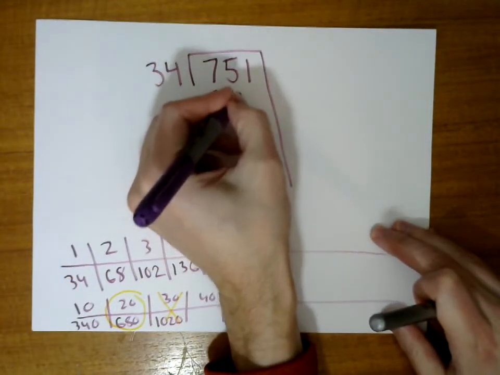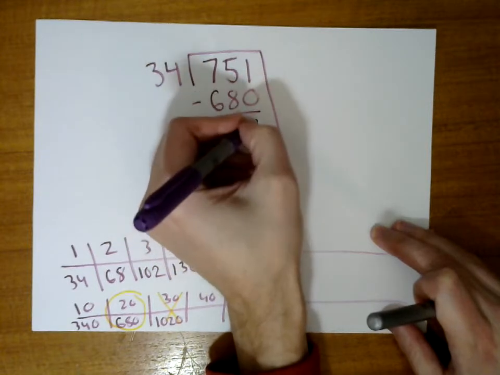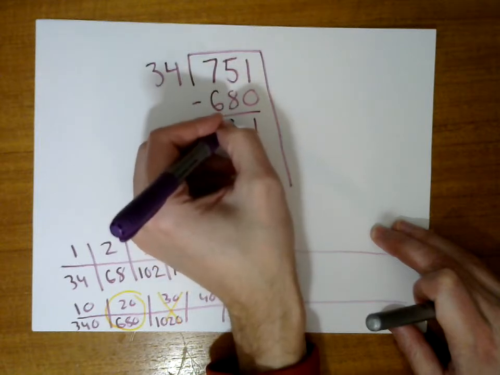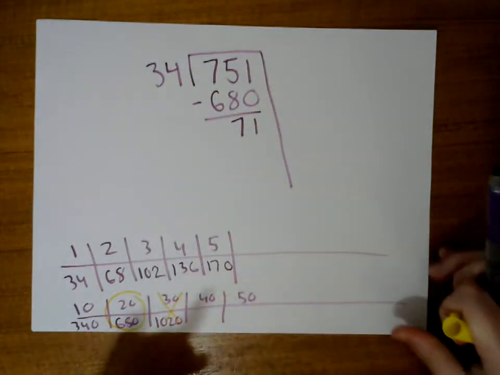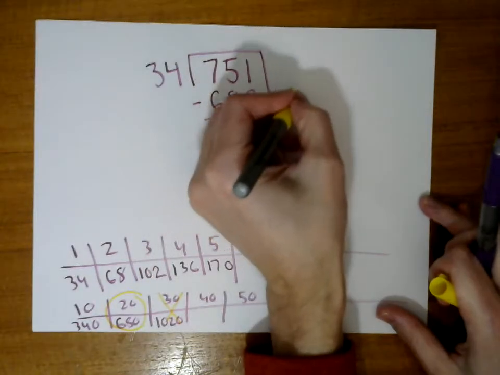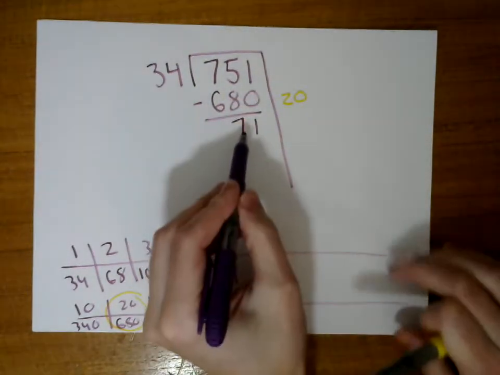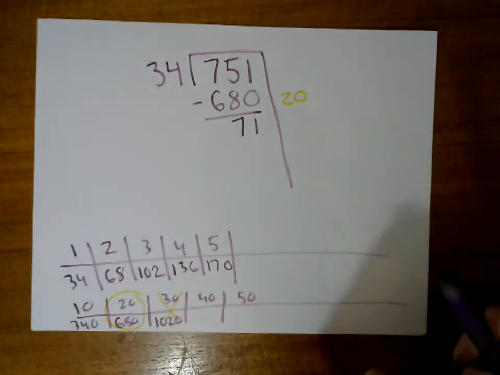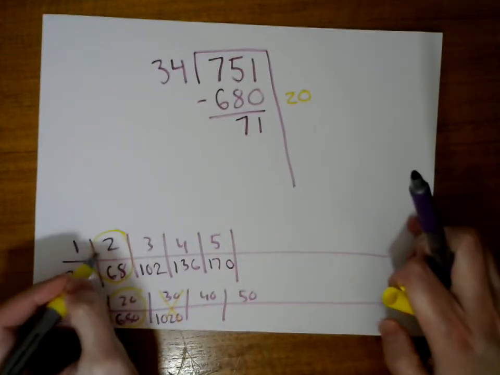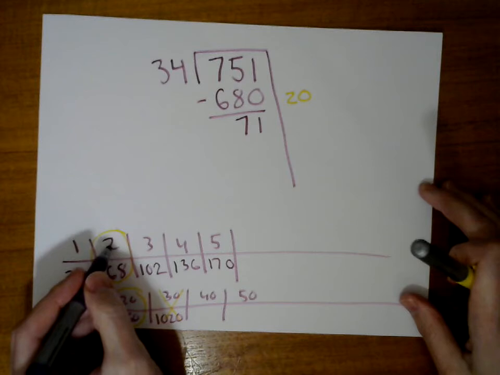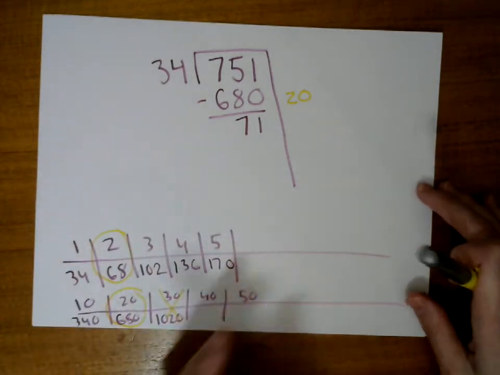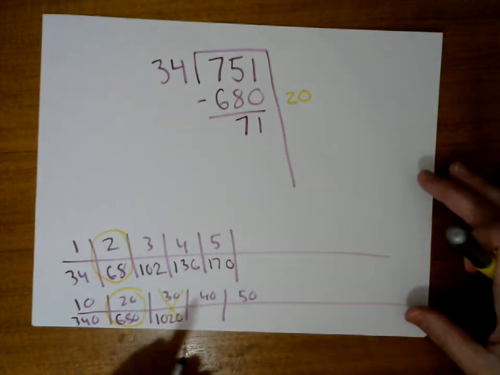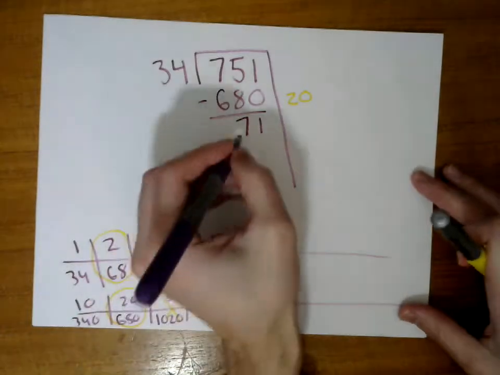Subtract 680. 1 minus 0, 1. 5 minus 8, I can't do that, but I can do 75 minus 68 is 7. So 71. And that was 20 groups of 34. Now I have 71 left. 34, 68, 102 is too high. Ah, look, for this problem, I really only needed to count to 2 groups, and that would have given me 20 groups, and I didn't even need this over here. That's why I didn't want to go too far. That'd be wasting time if I went all the way up to 10. I didn't need to. So 68.